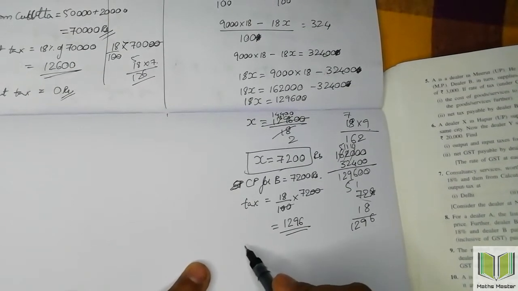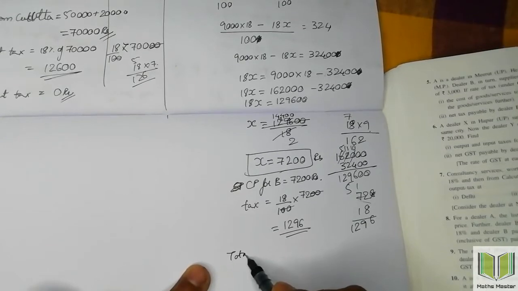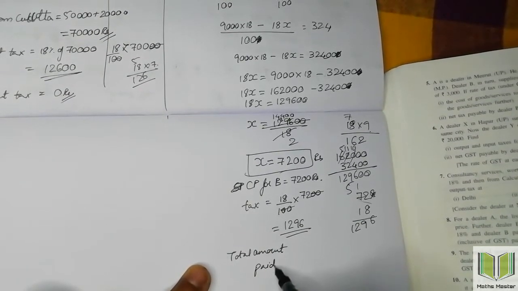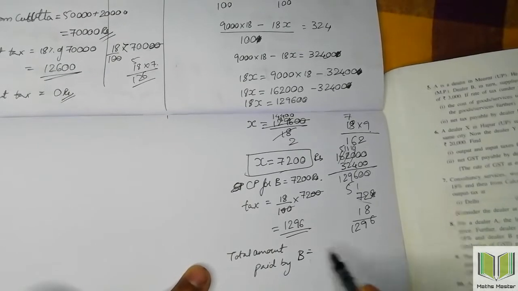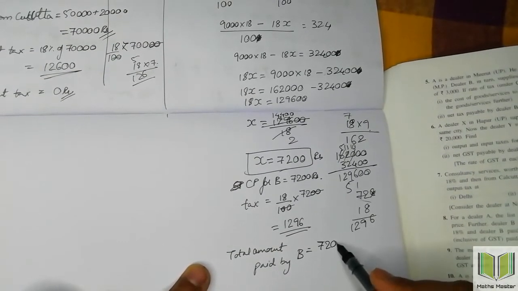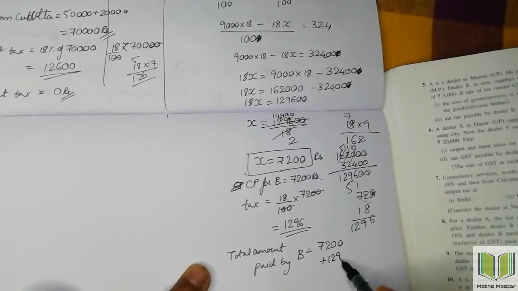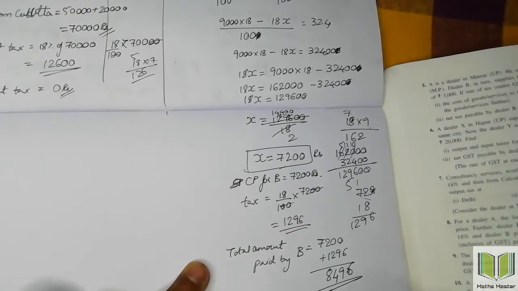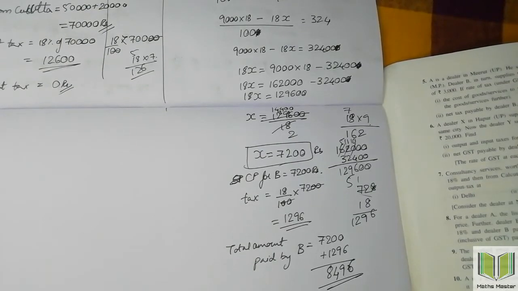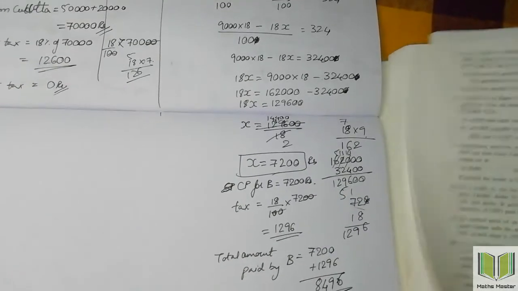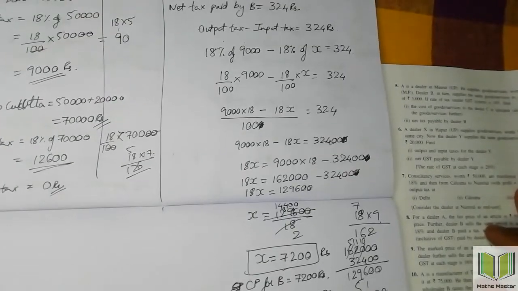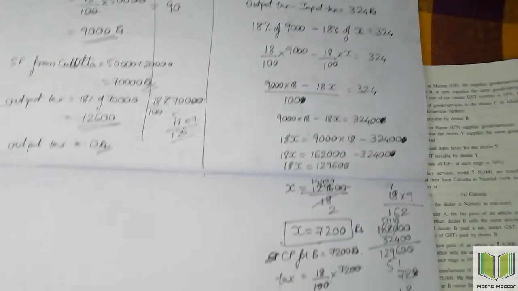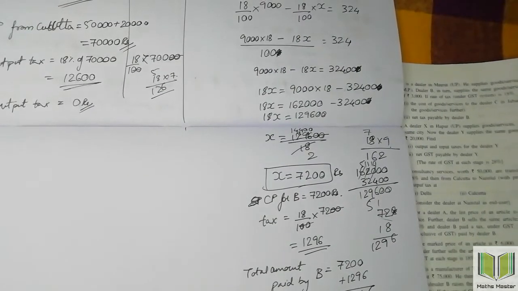So total cost price, total amount paid by B is equal to 7,200 plus 1296, which is equal to 8,496 rupees. The amount paid by B is 8,496 rupees and he sells it for 9,000 rupees with GST excluded. Clear?